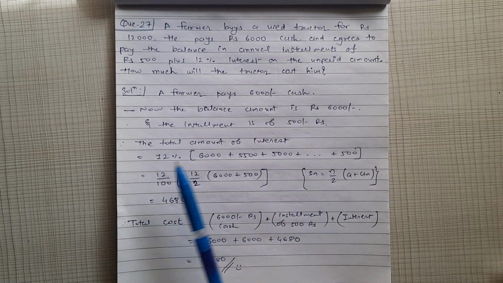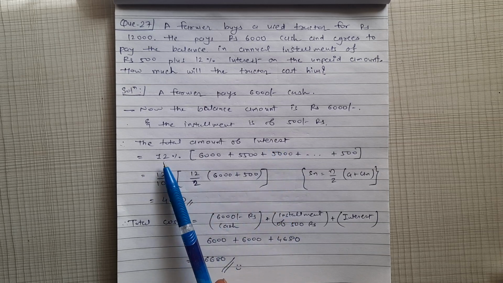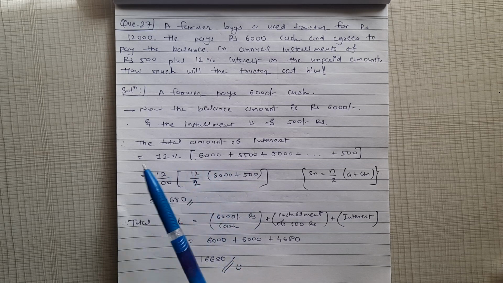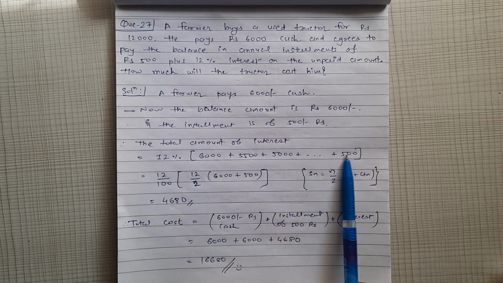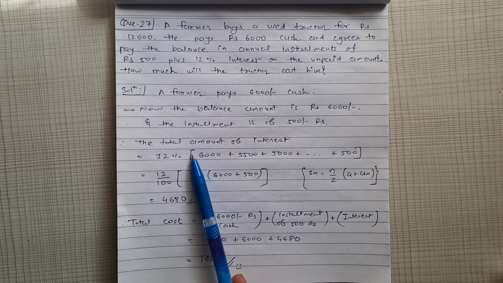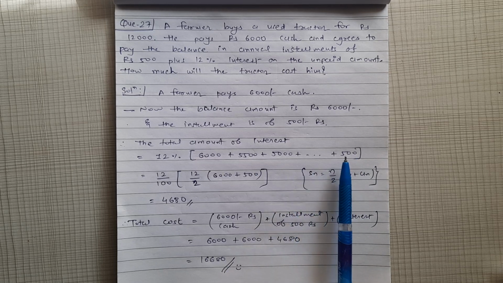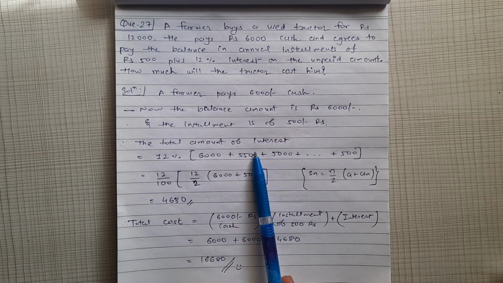So the total amount of interest on the remaining 6,000 will be 12% of the first amount, which is 6,000. Next it will be reduced to 5500. Next is 5,000 and so on. When he pays the first installment of 500, then in the next installment the remaining amount will be 5500.